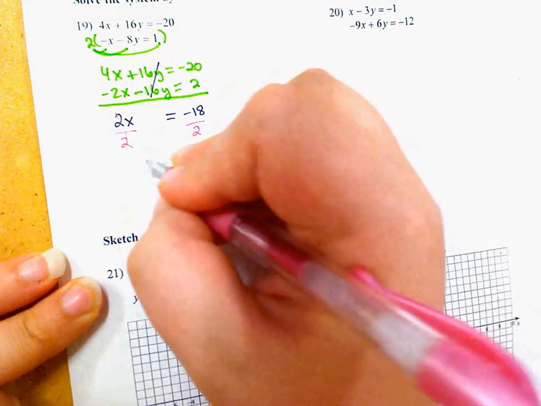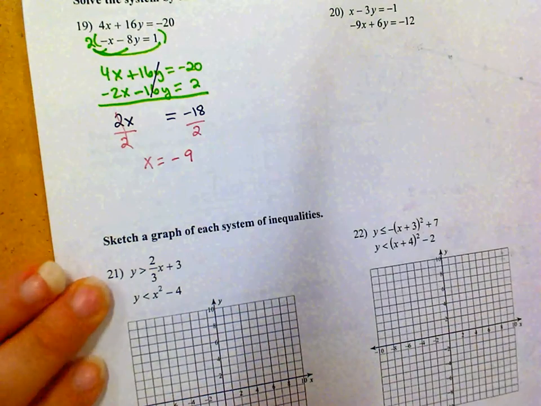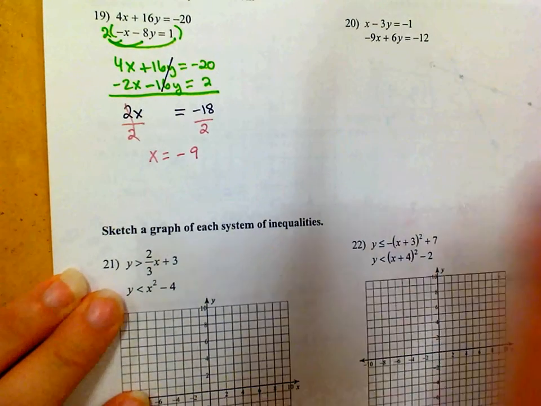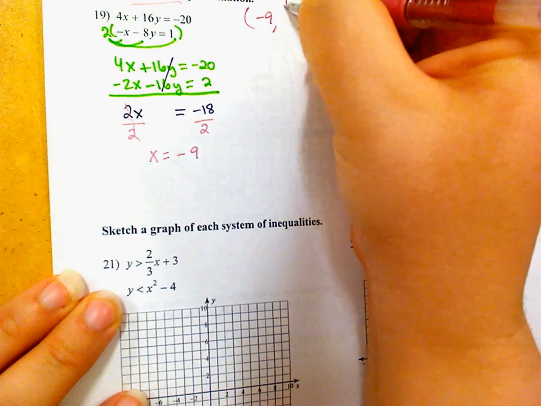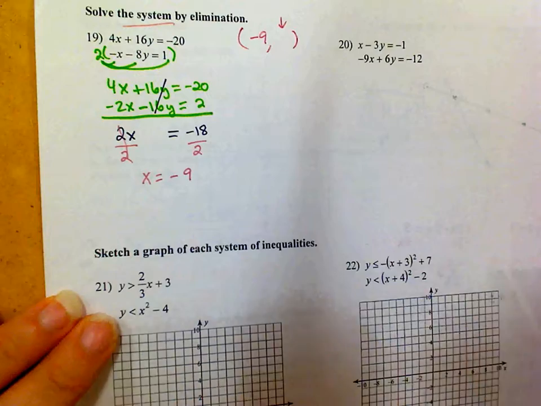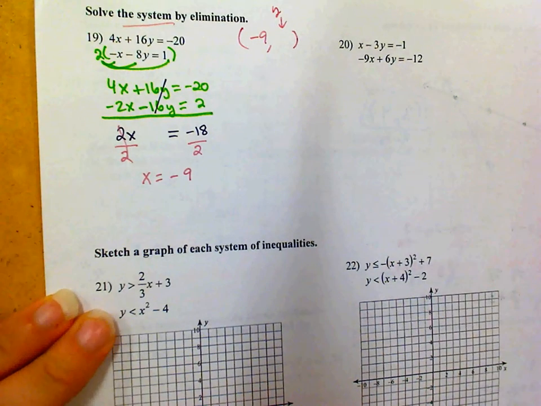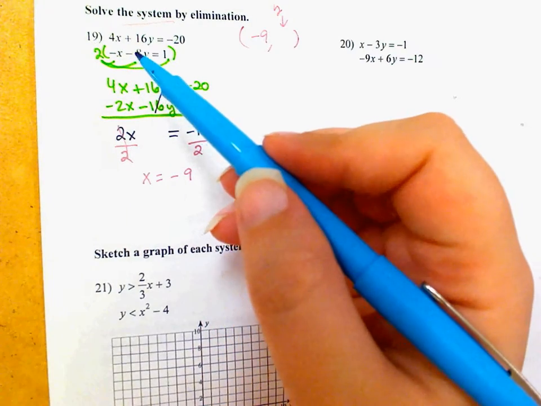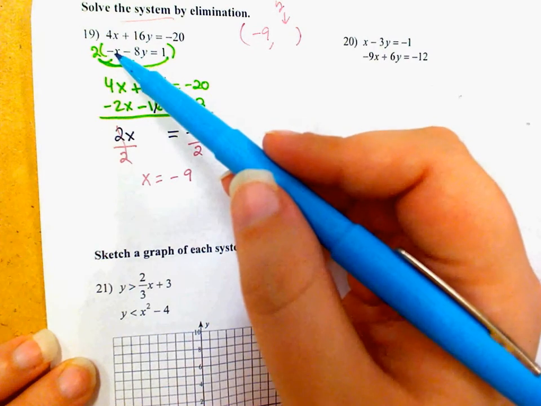Okay. Am I done? Remember, the solution to a system is a coordinate point. I've got an x and a y. I've already got the x. I need the y. So, what do I do? Plug in negative 9 for an x in one of the equations. Does it matter which equation? No. The second equation has smaller numbers, but I don't want you to get confused. When you plug in a negative 9 right here, a negative 9 is a positive 9, right? But I don't know if you would choose to do that. I'm going to go ahead and plug in negative 9 into the top equation.